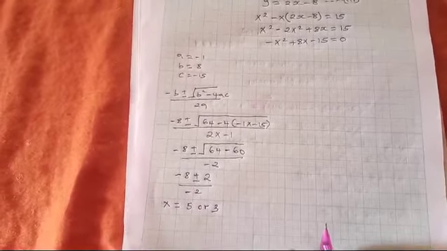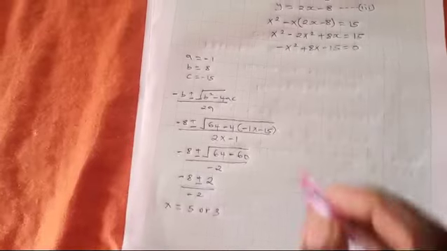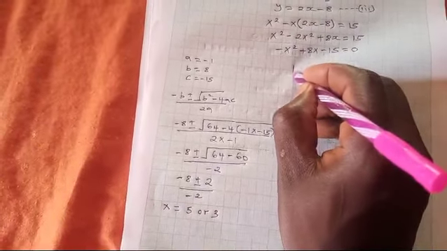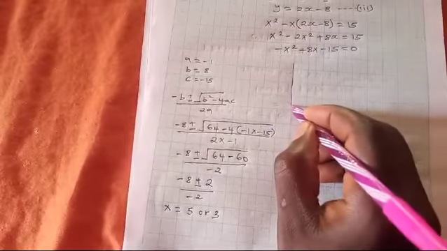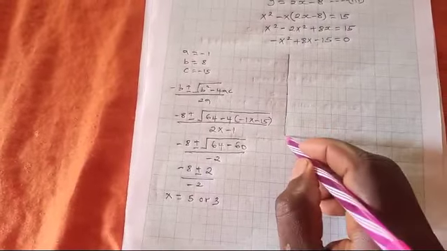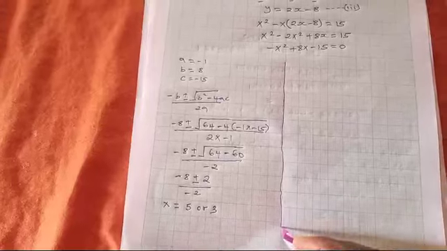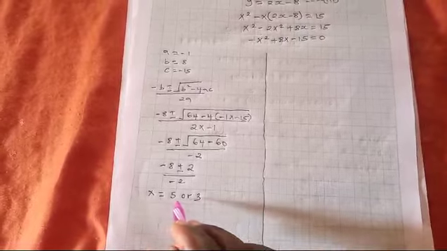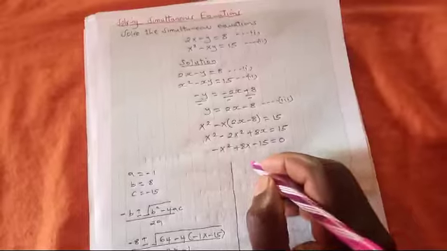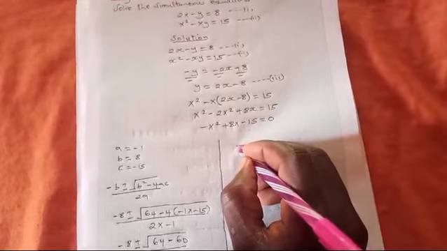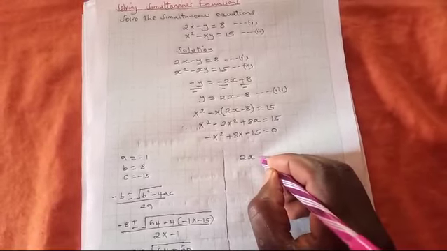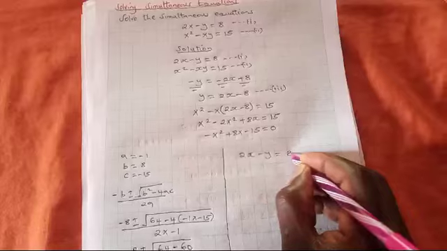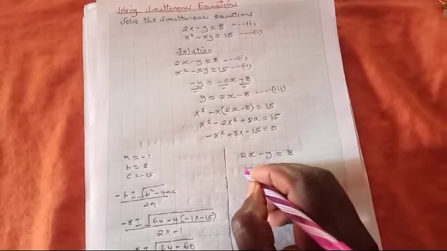Now that we have the two values for x, we want to find the two values for y. Remember, we have our first x is 5, our second x is in fact 3. Let us go back to the first equation that says 2x minus y is equals to 8.